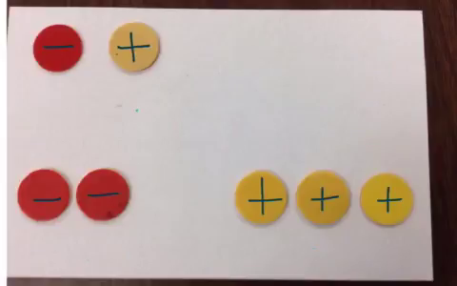They're going to be red and yellow, and the red we're going to consider a negative, and the yellow we will consider a positive. So with the one red counter, it's a value of -1, and the one yellow is a value of +1. Now down here in the bottom left, you see two red counters, so the value there is going to be a -2. And in the bottom right, you see three yellow counters, so that's going to be a value of 3.